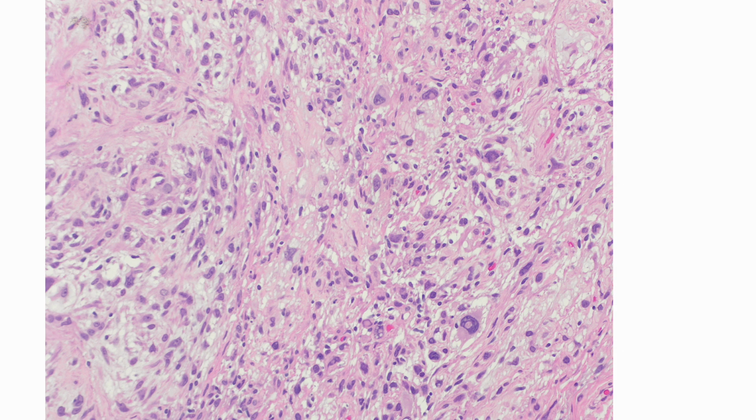Mitotic activity is 2/10 high-power fields, and there is no necrosis. Immunohistochemical stains show diffuse positivity for S100 and SOX10. The question is: is this a schwannoma or a malignant peripheral nerve sheath tumor, MPNST?